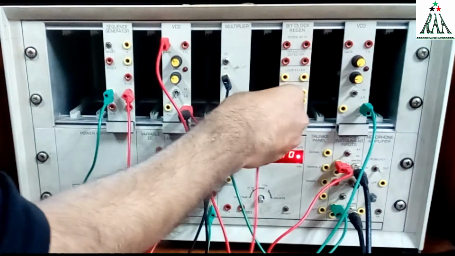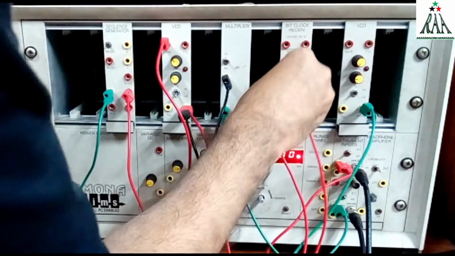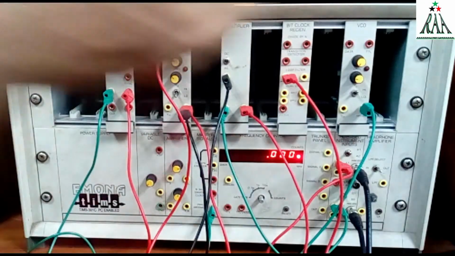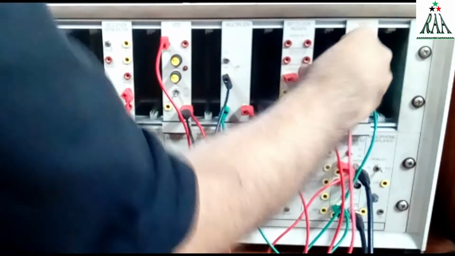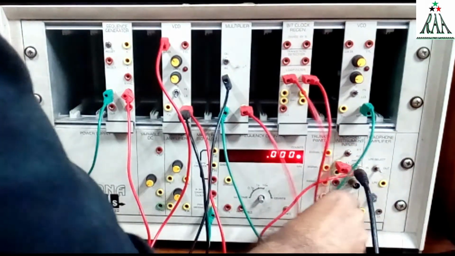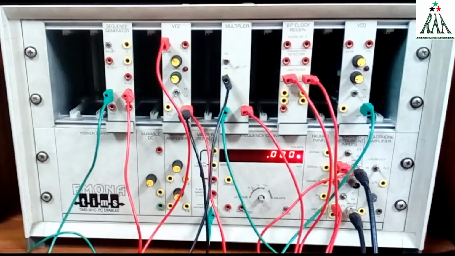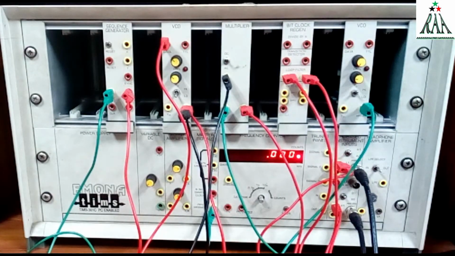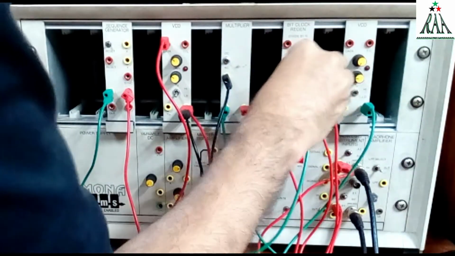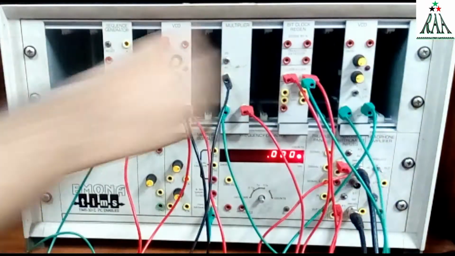The output of the multiplier goes to the bit clock regenerator low pass filter, and we will see its output on channel 2. And that same input we will give to the VCO module.